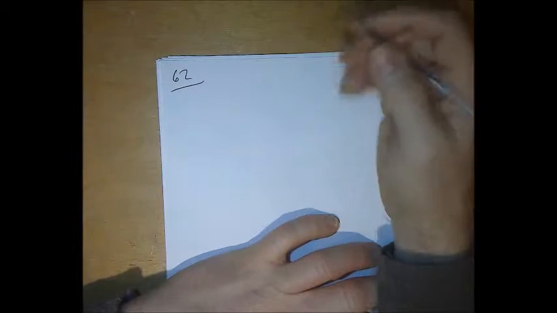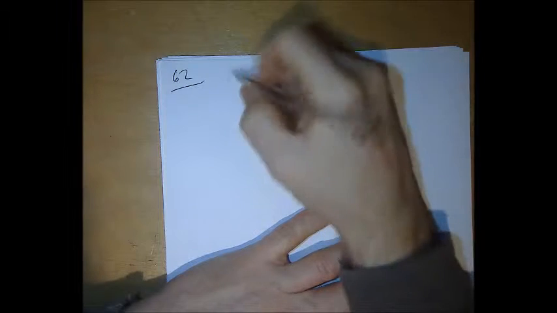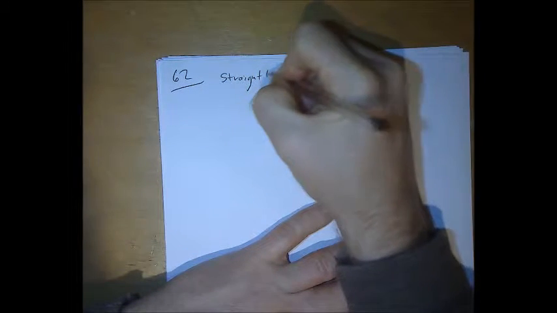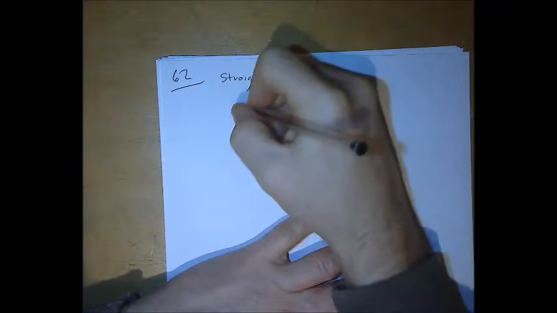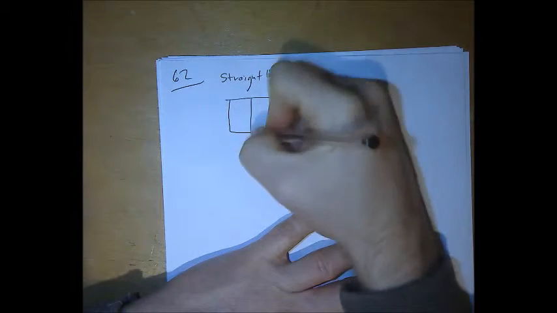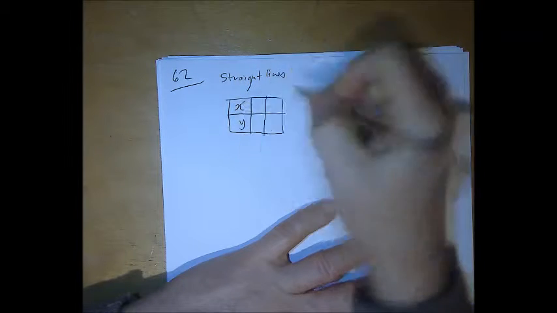Comment 62 encourages you to use a device called a quick table. It's for straight lines. It does not always work, okay, but when it does work, it's super fast. Basically, I think a lot of other teachers would call this the intercept method. I just call it a quick table because it has a very distinctive look. That's the basic setup of a quick table.